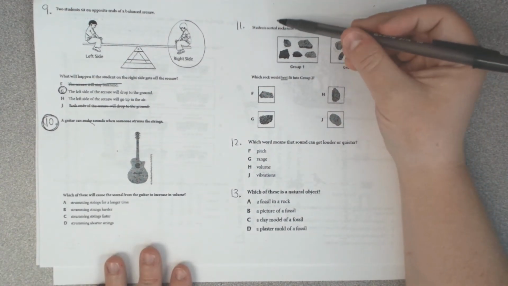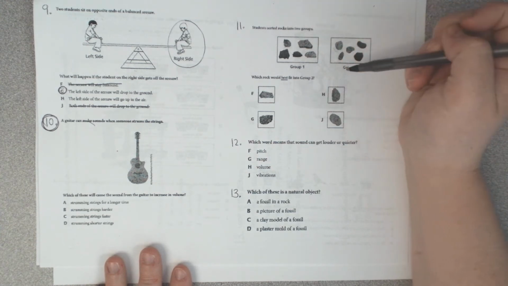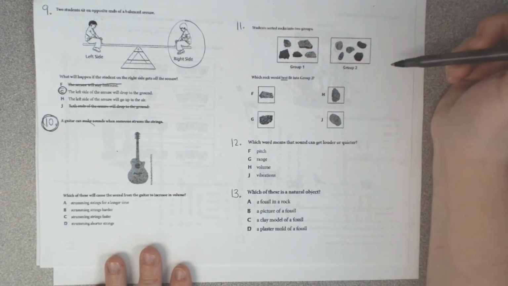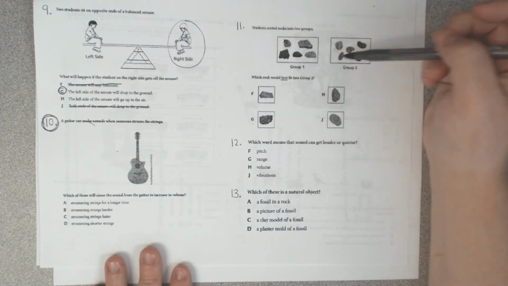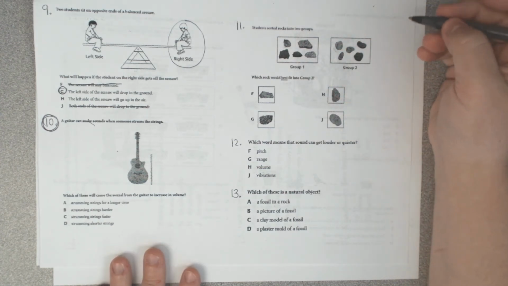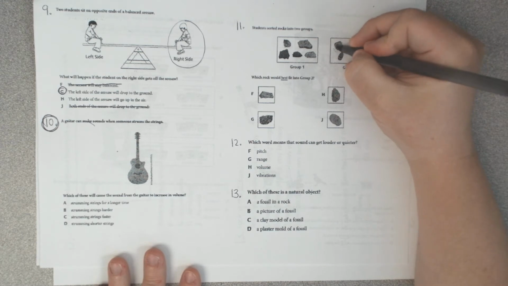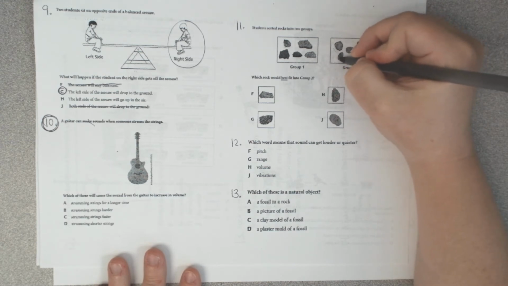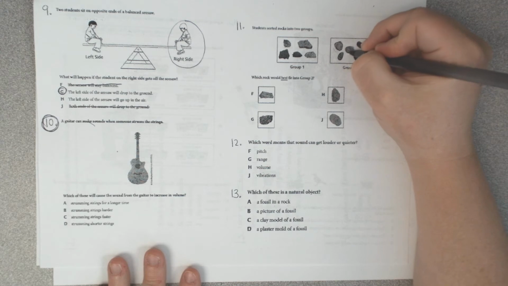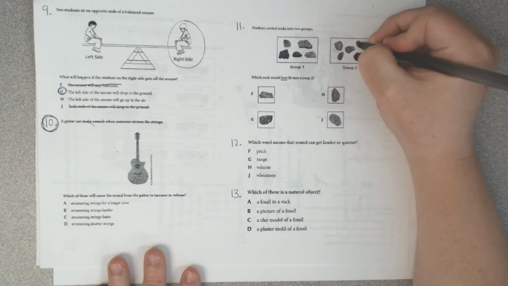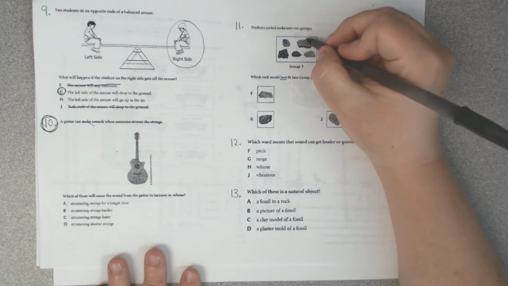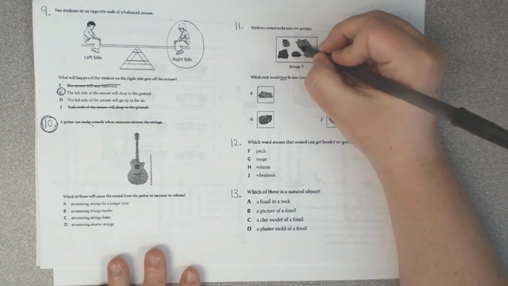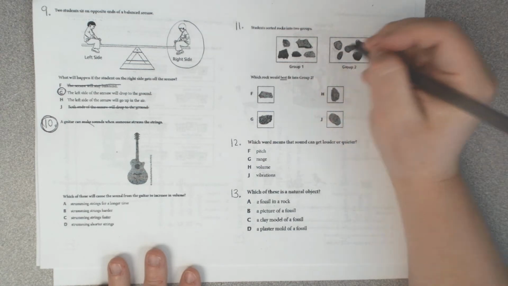11 says students sorted rocks into two groups. Here's group 1 and group 2. Which rock would best fit with group 2? So what do you notice about group 2? Well, the thing that I noticed about group 2 is that they all seem to be smooth, whereas these are a little more pointy, right?